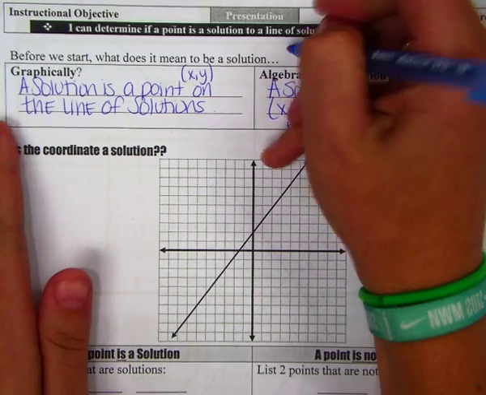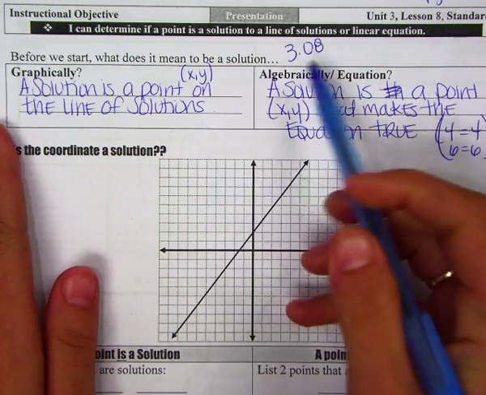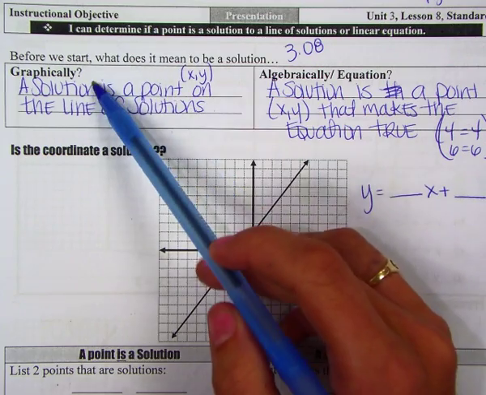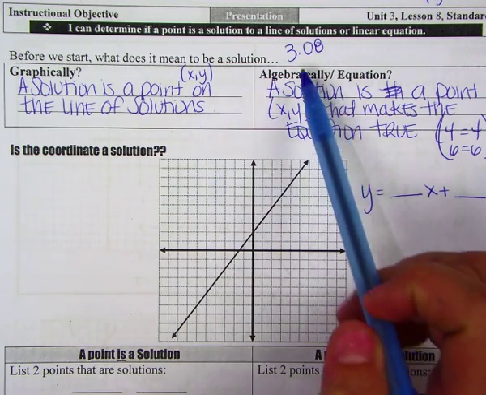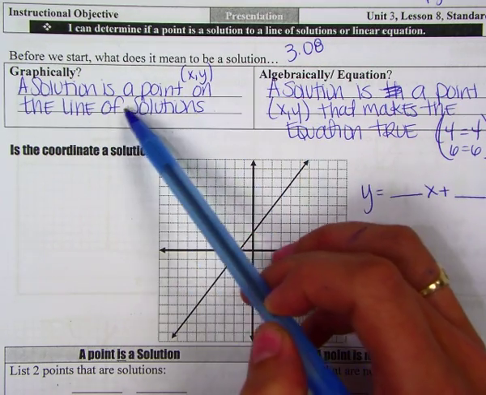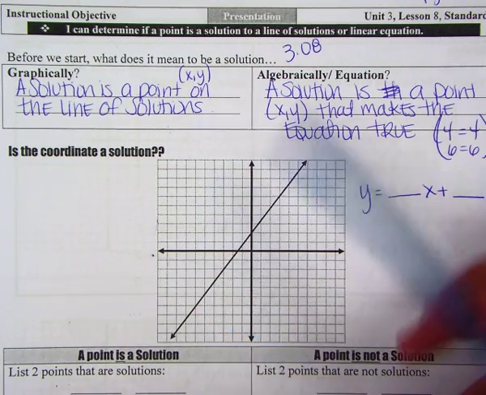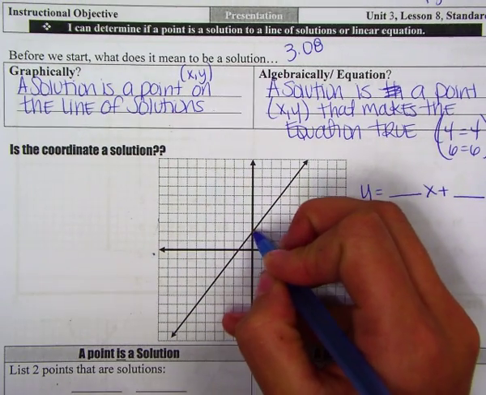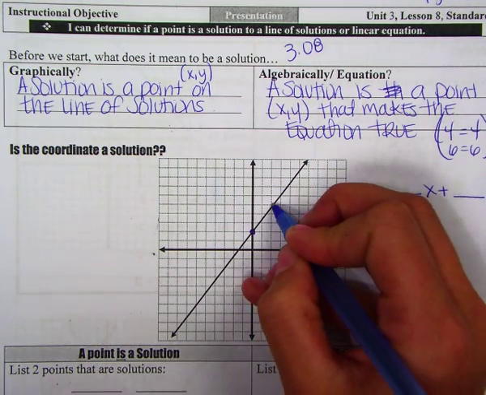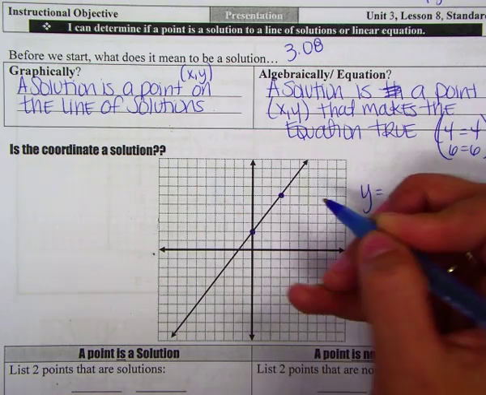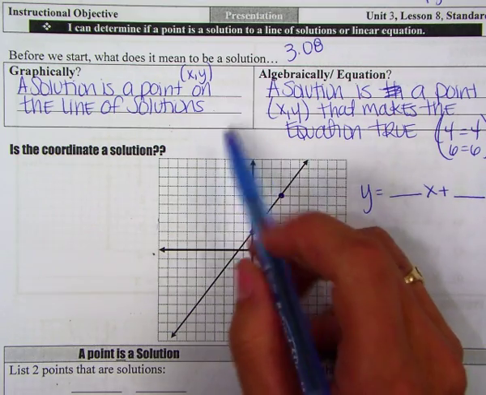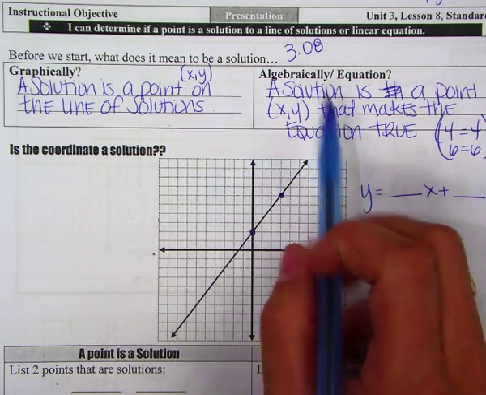All right, this is lesson 3.8, which is determining if a point is a solution. There are two different situations: solutions graphically and solutions algebraically, which we haven't really talked about yet. Graphically, a solution is a point that's on the line of solutions. Looking here, for example, the y-intercept is a point on the line of solutions, so that's why it's a solution. This point here is also a solution. Any of the points on the line is a solution to the graph because it's on the line.